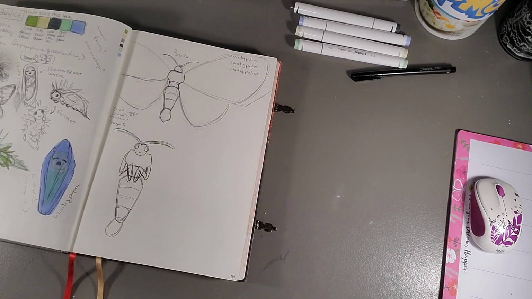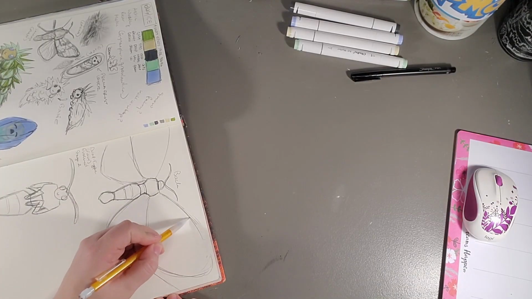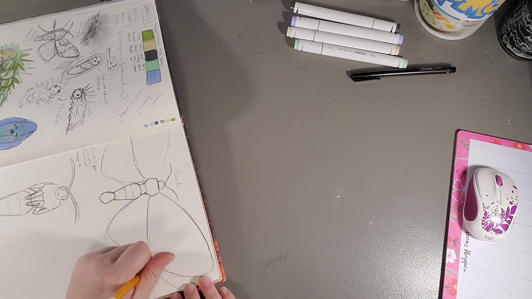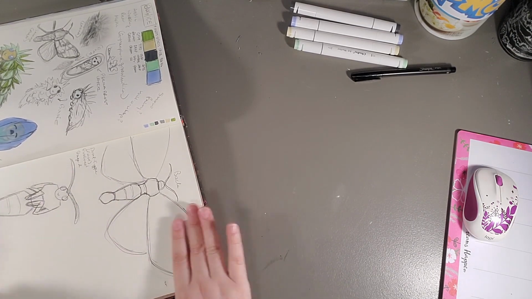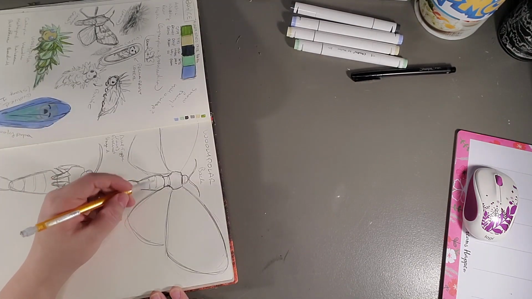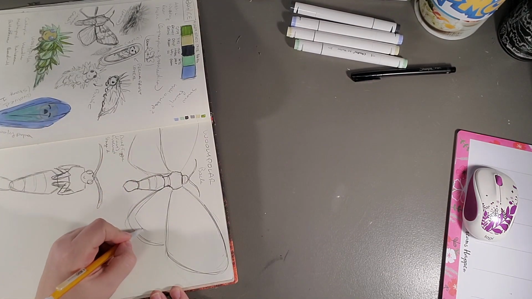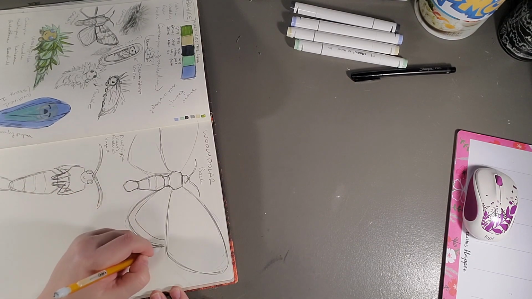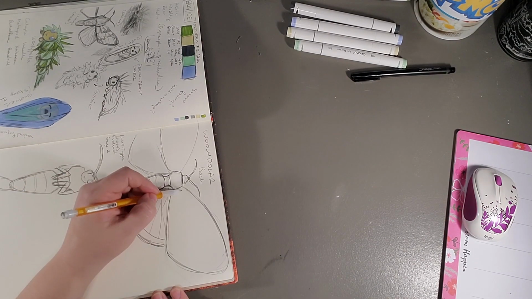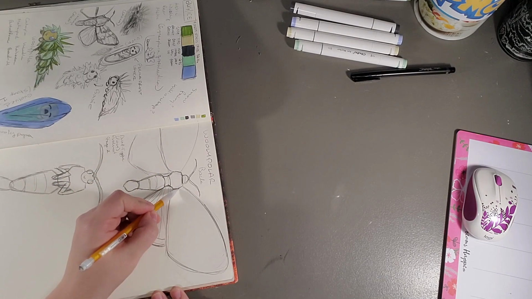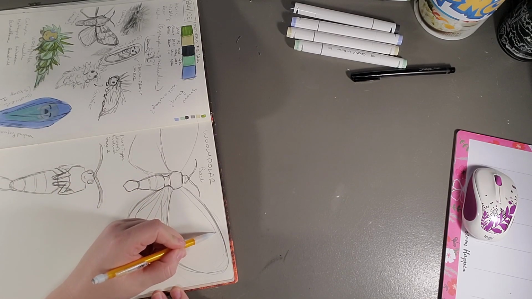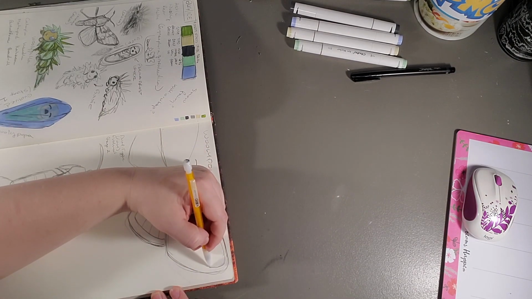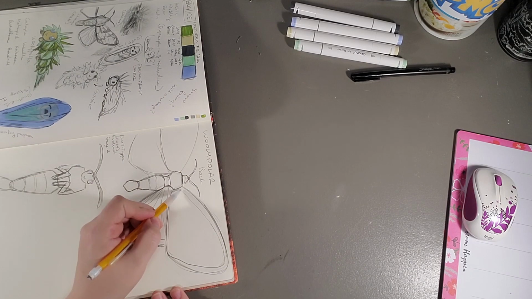Let's look at wings. We'll use this as our template. On this one, I think I said I liked having this like outline. Yeah. On these wings though, there's a kind of a like that.